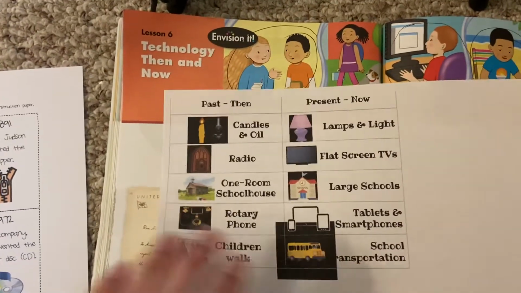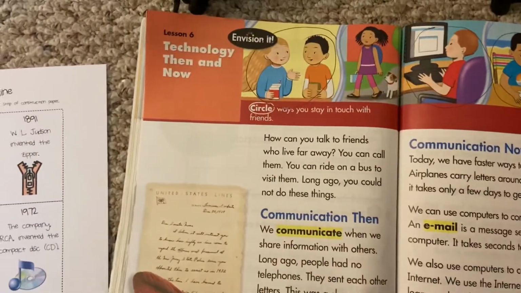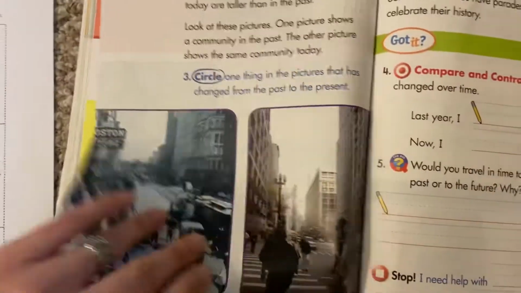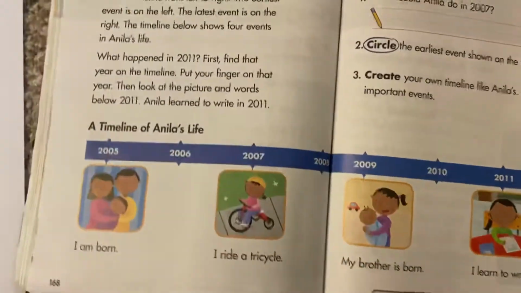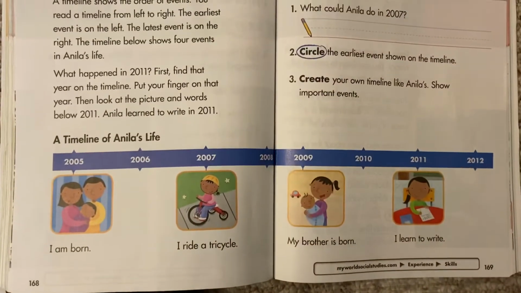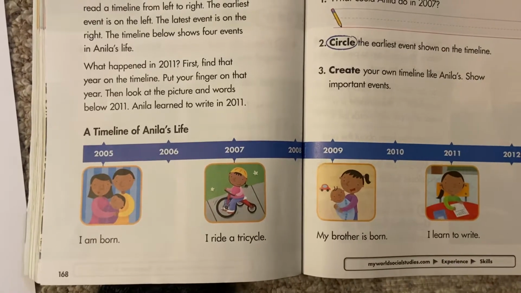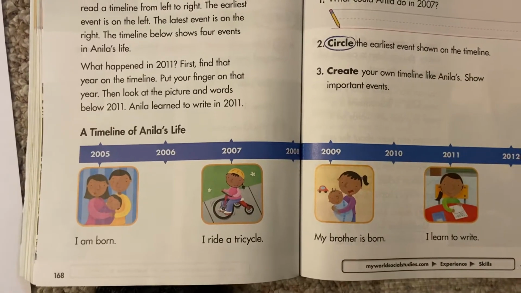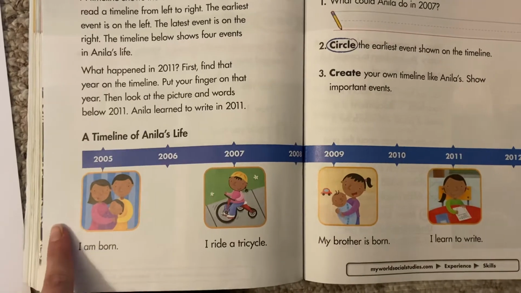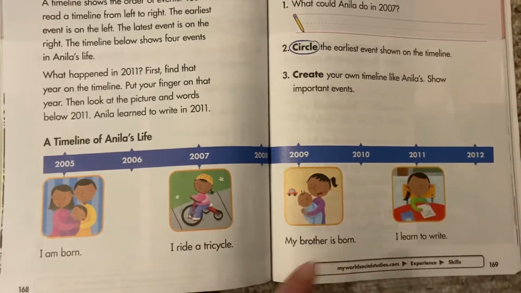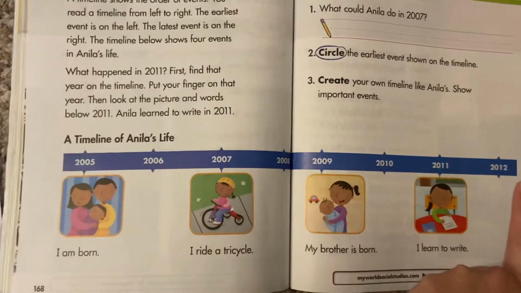We also looked at what a timeline is. So I'm going to go back a couple pages. Okay, we looked at a timeline. And we said a timeline shows the order in which events take place. So a timeline is events that are in an order, right? And we said we go from left to right.